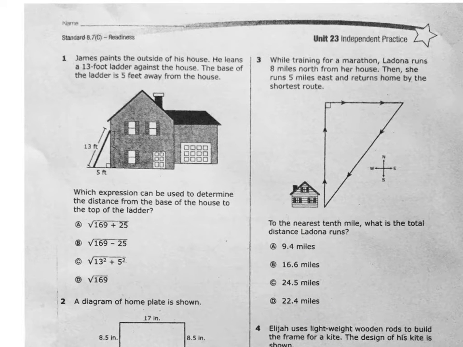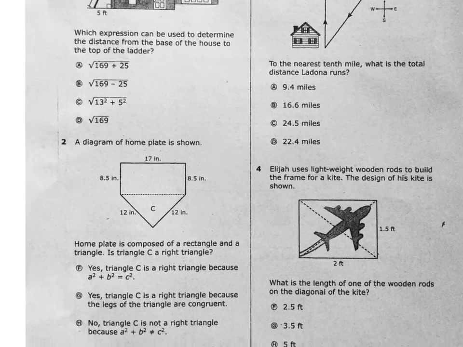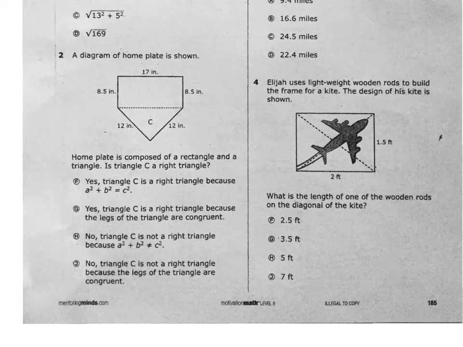Once you have completed the front, if you'll turn your paper over, you have a few problems here to solve using the Pythagorean theorem. We've looked at these types of problems before, so all of this is just review. And make sure that you apply the formula correctly, use your calculator, and check your work.